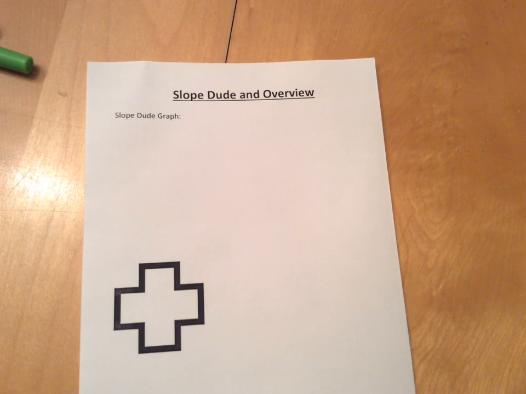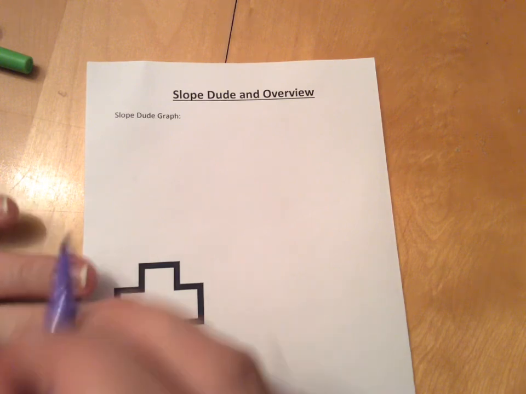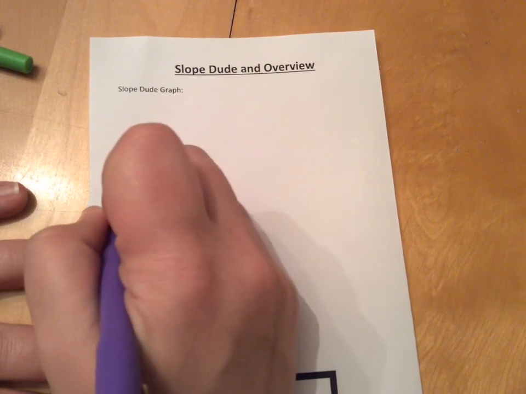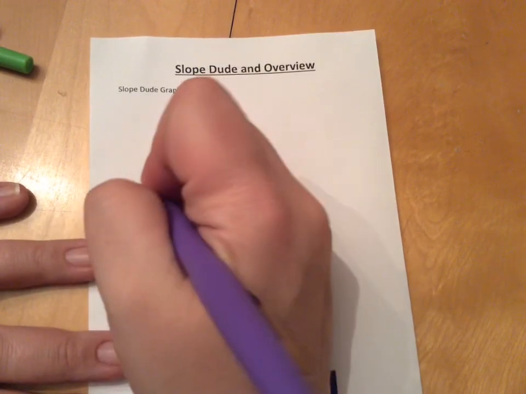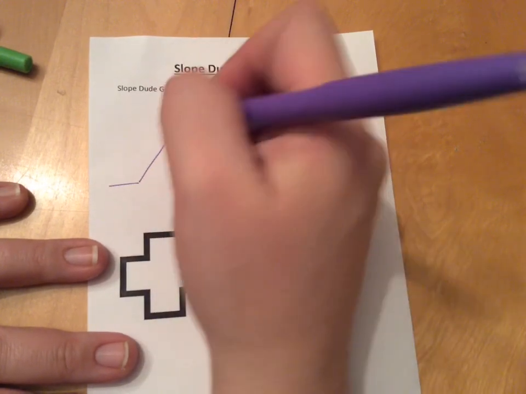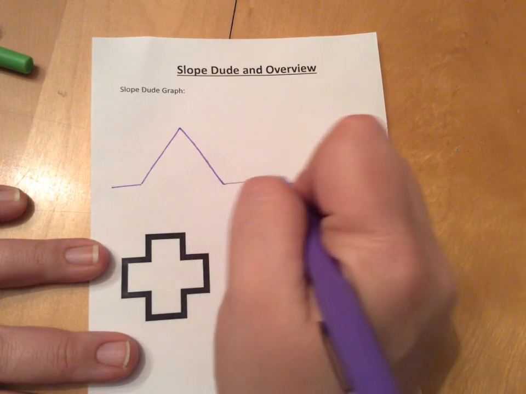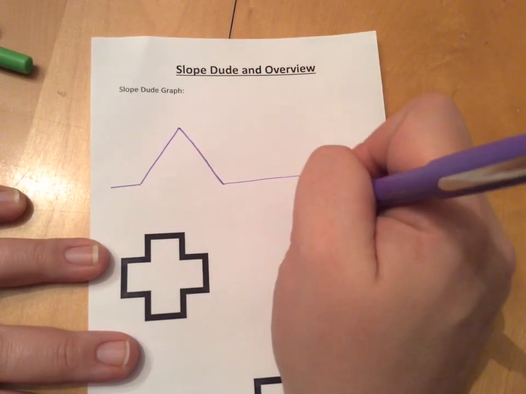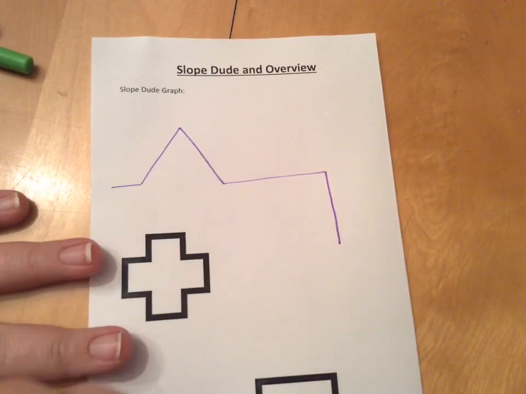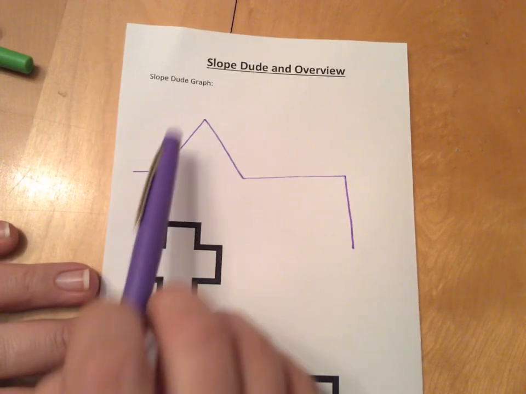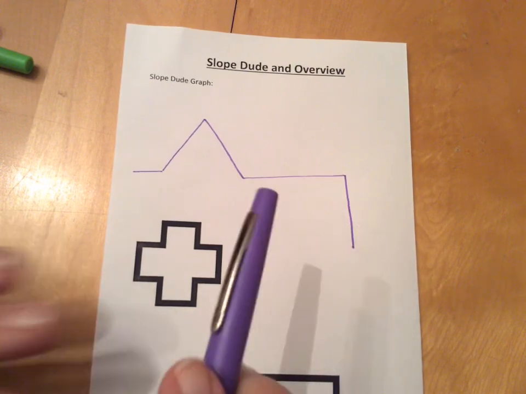So first thing we're going to do is we're going to recreate that graph that you saw in the Slope Dude video, The Amazing Adventures of Slope Dude. So we're going to draw something that looks a little bit like this. This should look familiar from the video. And I will try to do the video justice while going over this, just to make sure that we got everything out of that little snapshot. So here we have our Slope Dude graph. And so we're supposed to imagine this as a ski slope.